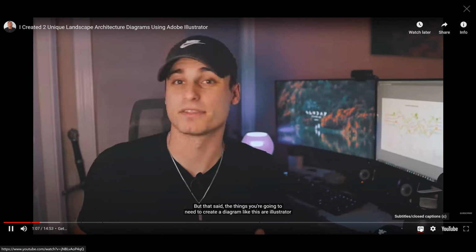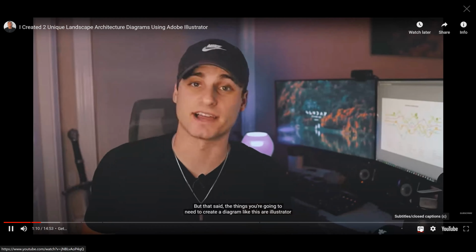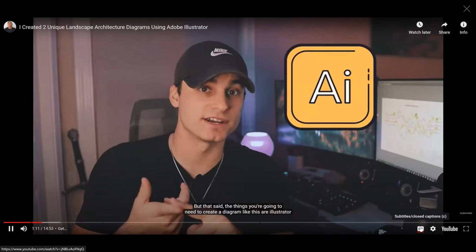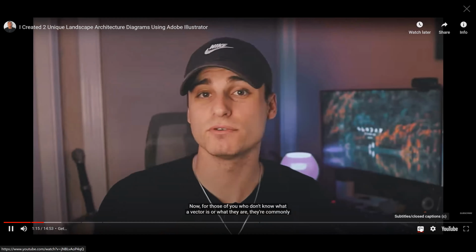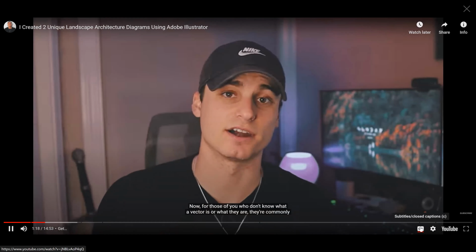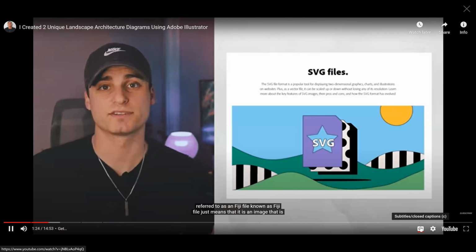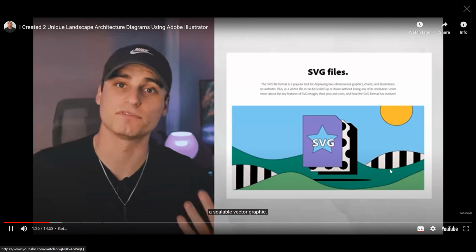But that said, the things you're going to need to create a diagram like this are Illustrator and some vector images. Now, for those of you who don't know what a vector is, they're commonly referred to as an SVG file. Now, an SVG file just means that it is an image that is a scalable vector graphic.